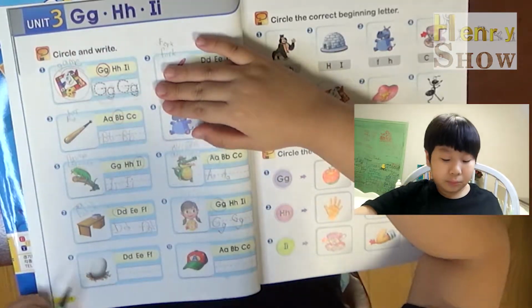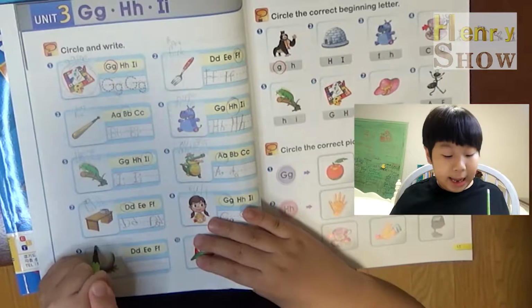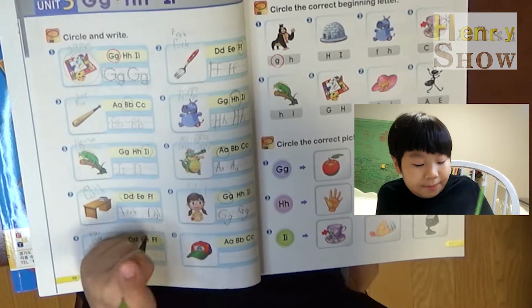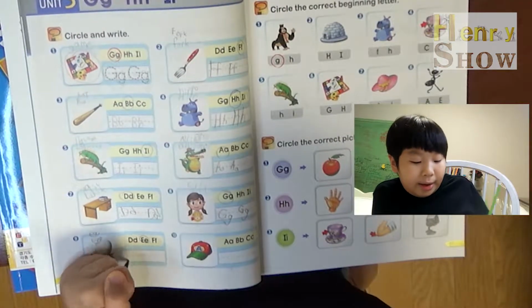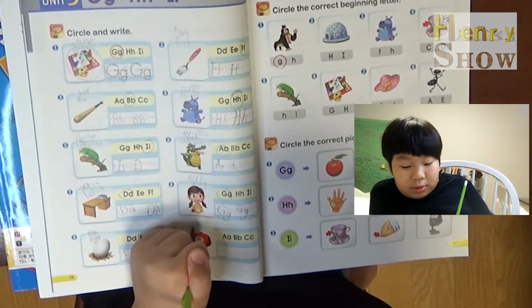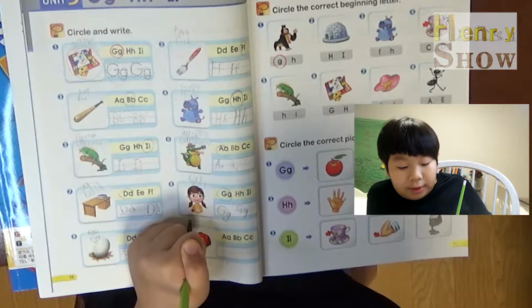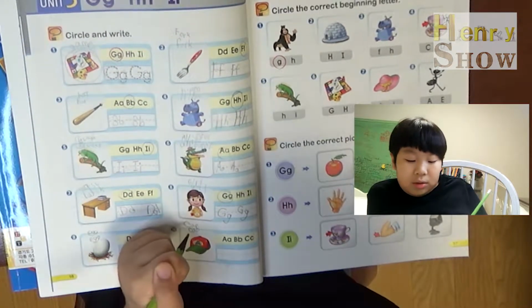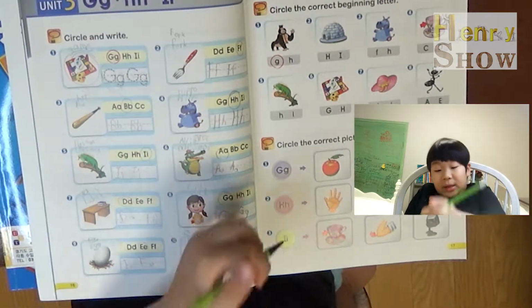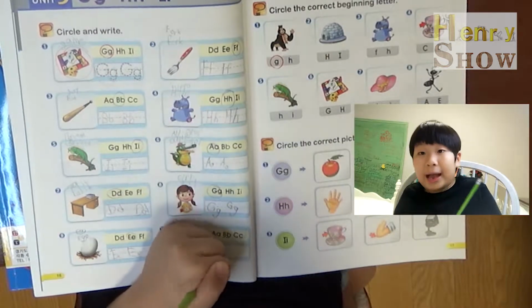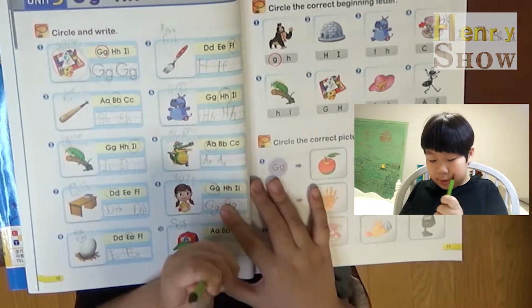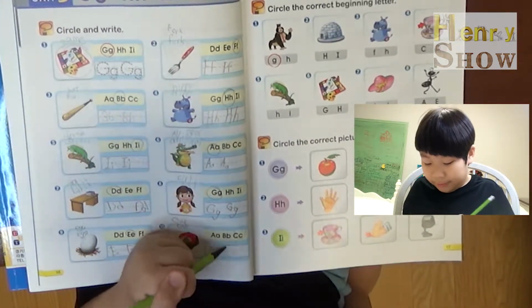Number 9. Egg. This is E. Egg. This is a cap. What do you think? C. Cat. K. Now let's go to page 17.